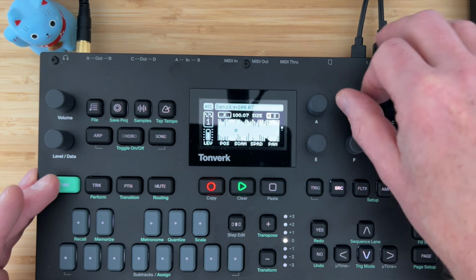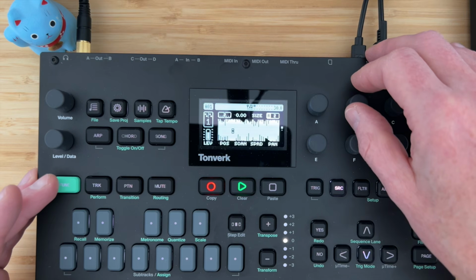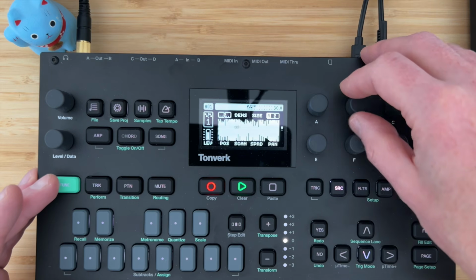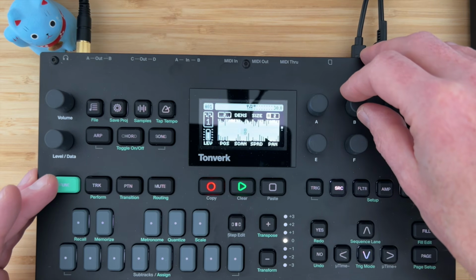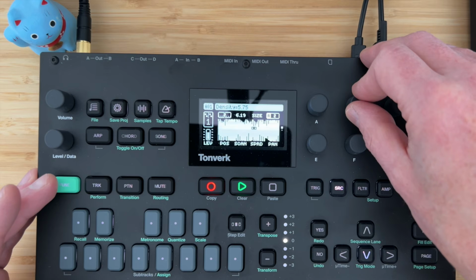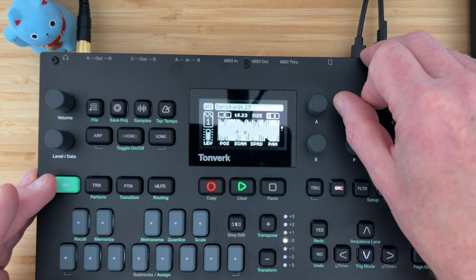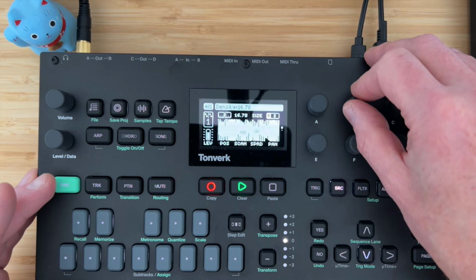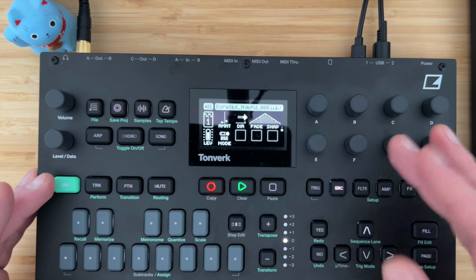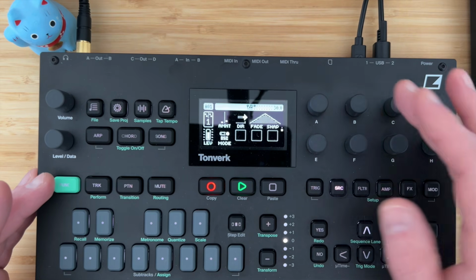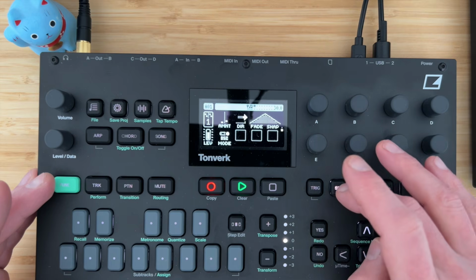And if we go down here to 0, then they play together. And between these two, you then have the balance. You can mix them together effectively. Okay, so those are the basic functions of the grainer.